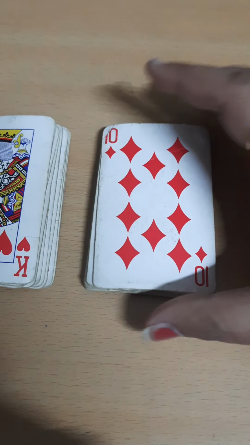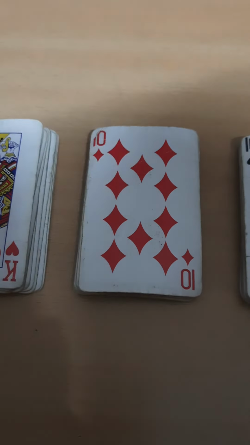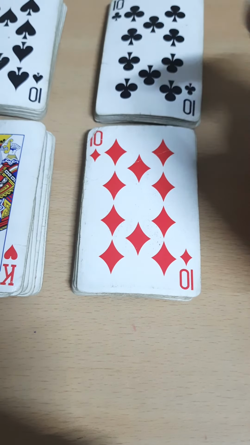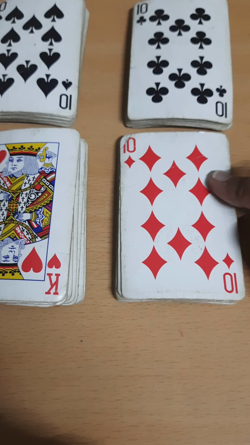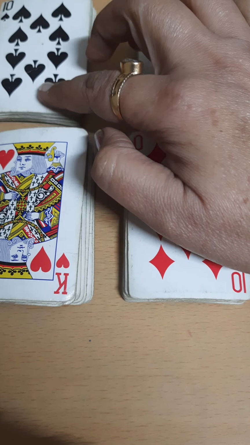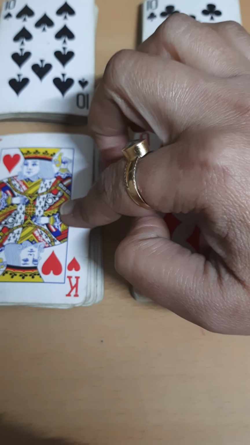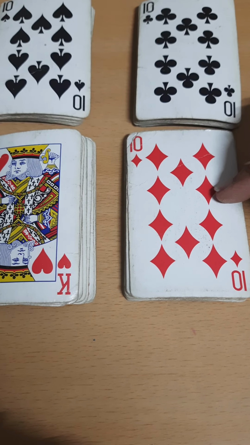Here you can see 4 types. In total there are 52 cards, 13 of each suit, 13 of each kind. We call this shape a diamond. These are diamond cards. These are clubs. This is called a spade. This is the heart. Heart, spade, club and diamond.